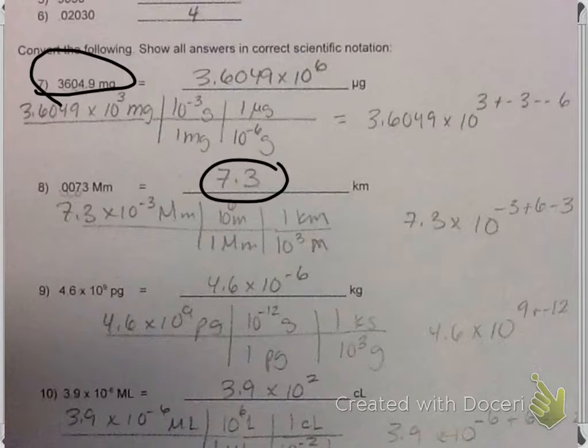When it's 10 to the 0, you don't have to write that 10 to the 0. You can. It's not wrong. But 10 to the 0 is just 1. So when you get a 10 to the 0, you can just say, oh, that's the number. On the picograms, that ends up being 4.6 times 10 to the negative 6th kilograms.